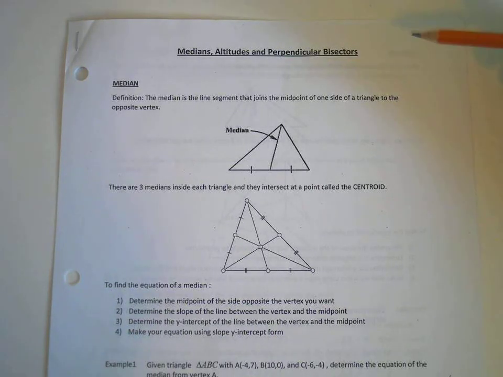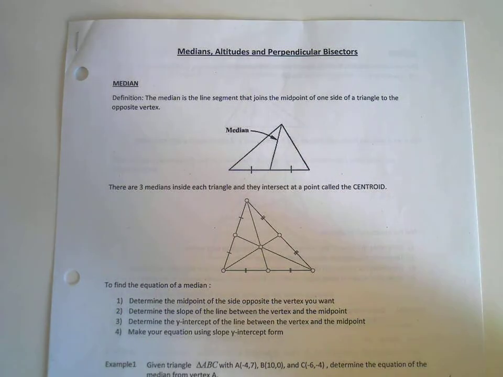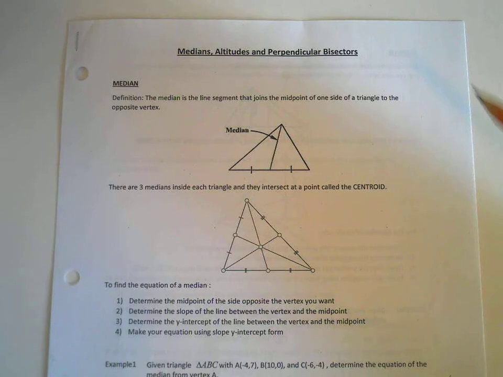Okay, I'm going to review the medians, altitudes, and perpendicular bisectors that we talked about right before the break. So I'm just going to go through that handout that we did on the Friday. If you already have it, you're fine. But if you were not there, I posted a blank version of this if you want to go through it and fill it in on your own.